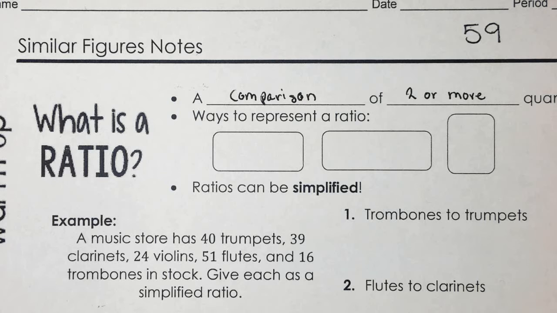The difference between similarity and congruency is the side lengths. Congruency, your side lengths will be exactly the same on both figures. Similarity, the side lengths will not be the same, but they will be proportional.